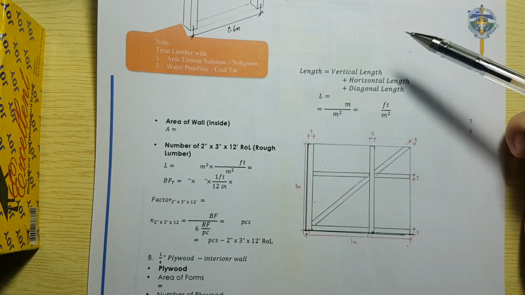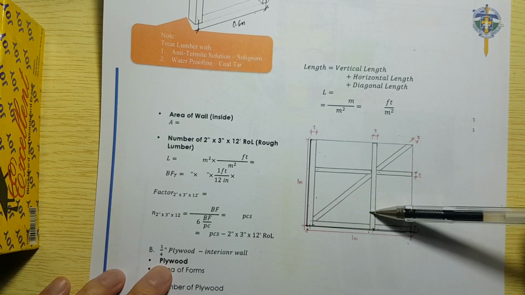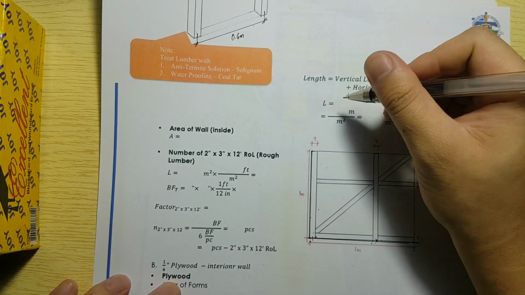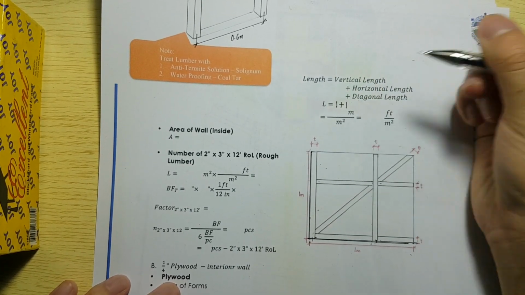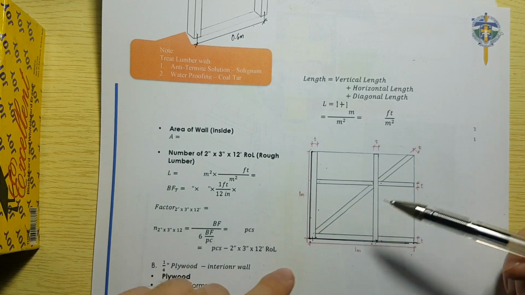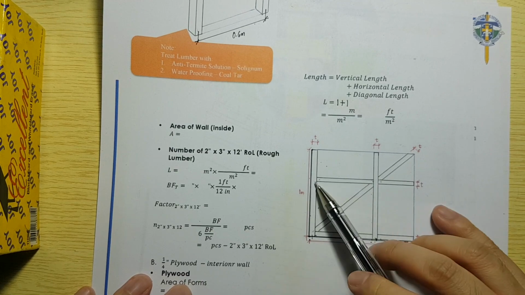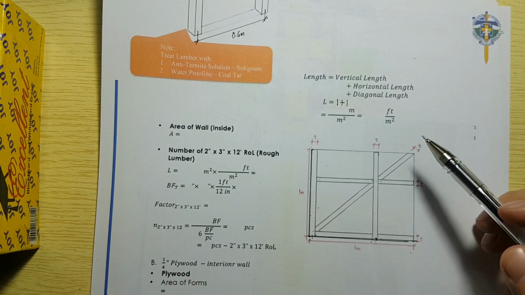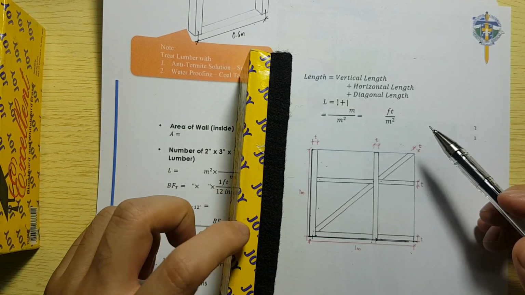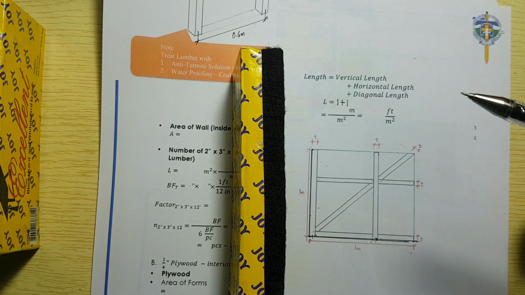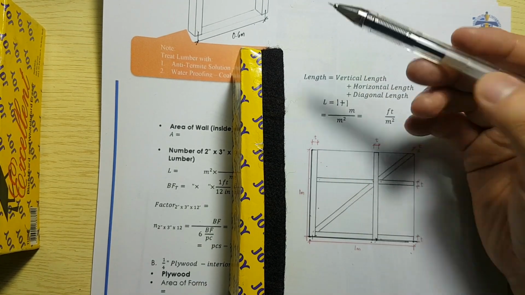So, ilan ang magkakasya? We have 1 meter plus 1 meter for the vertical length. So, 1 plus 1. Next, for the horizontal, this is 1, but we need to subtract the thickness of the lumber. Okay? So, take note that the thickness here is 2 inch.